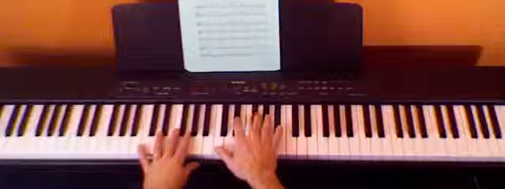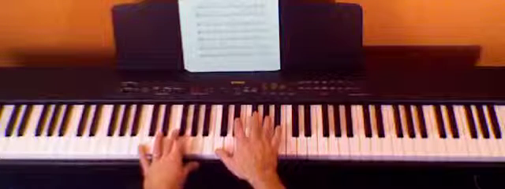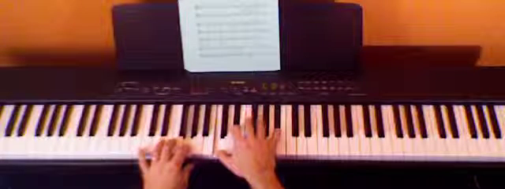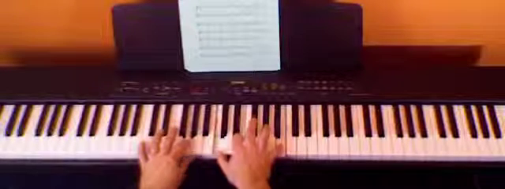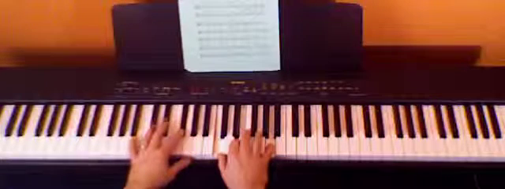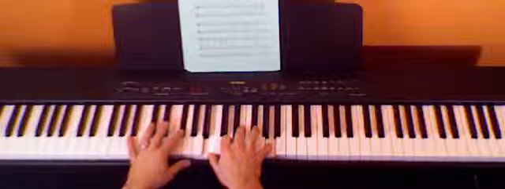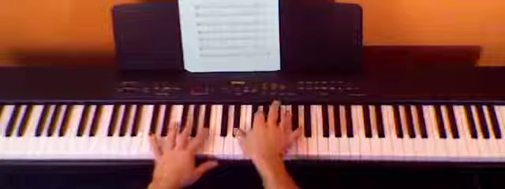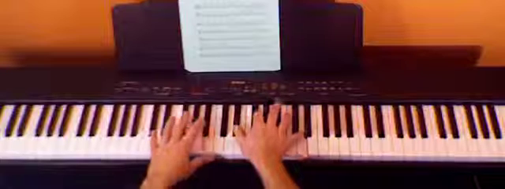Let's do the next 4 bars, the last 4 bars of the B section, slowly together from the A flat major. 1, 2, 3, 4. A flat, 3, 4. A, D, G, 2, 3, 4. Let's do the entire B section together now in drop 2. 1, 2, 3, 4.